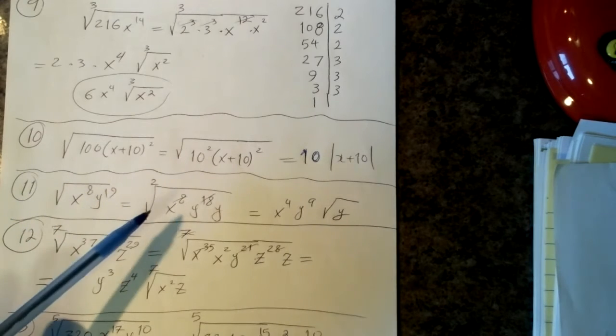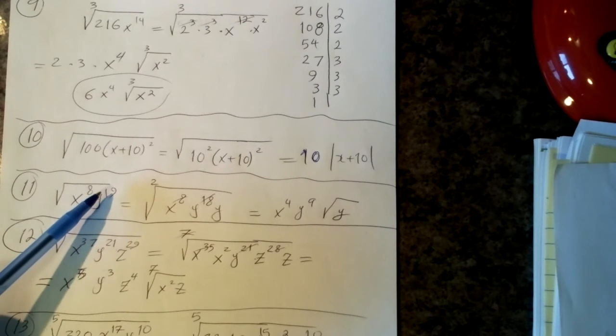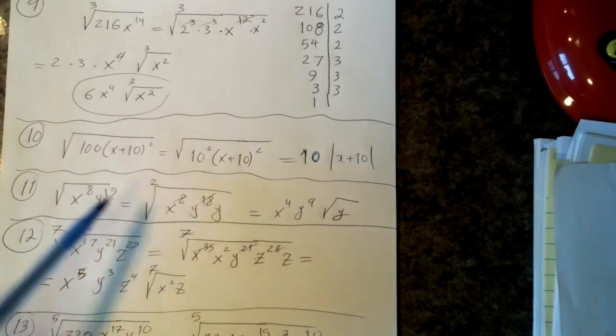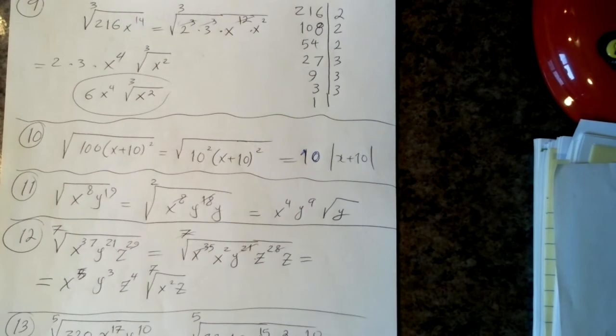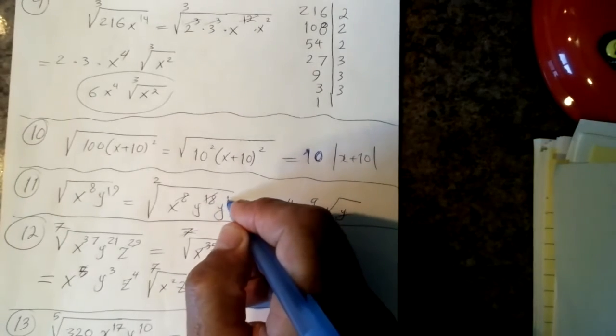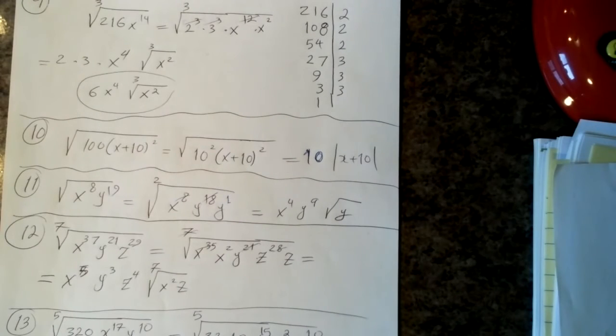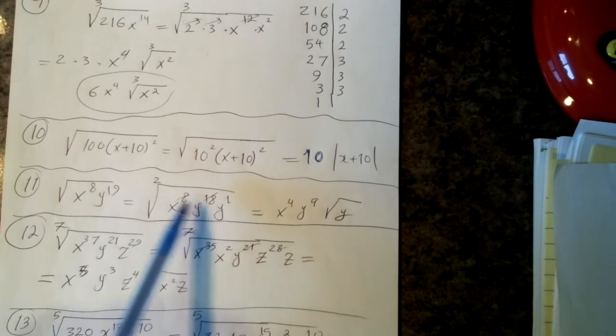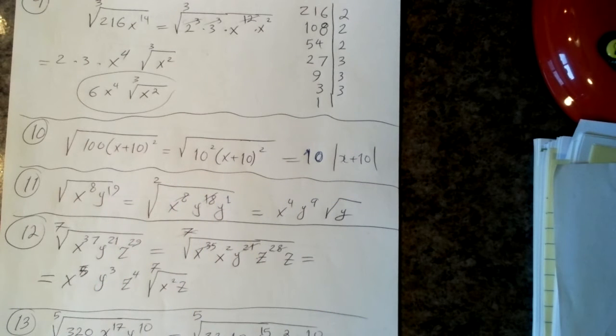8 goes into 2, that's fine. 19, if it's an odd number, 19 doesn't go, it's not divisible by 2. So change 19 to y to the 18 and y to the 1. y to the power of 18 times y to the power of 1 is still y to the 19. But when you do that, then you can simplify, break that against the root, and you come up with that. Same thing here. 37, you change 37 to x to the 35 and x squared.